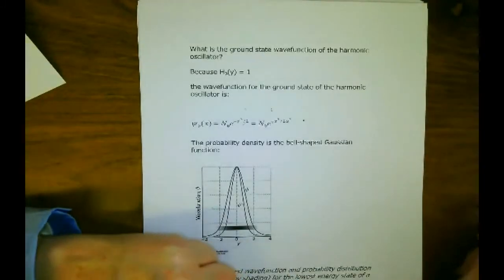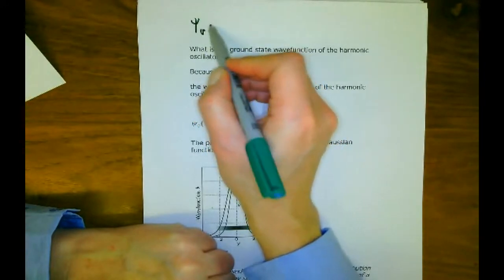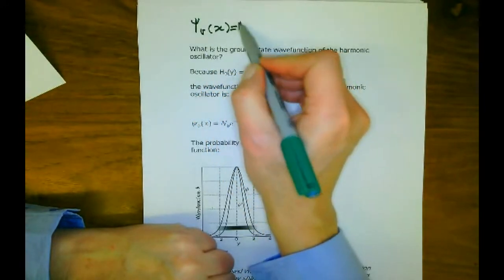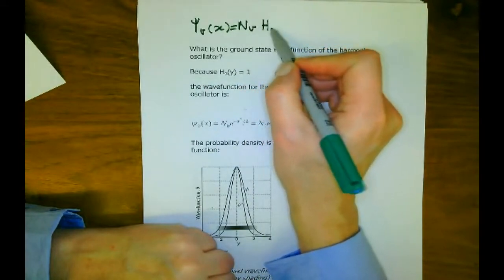Okay, now we have the general expression for the wave function of the harmonic oscillator. Normalization constant for a specific state given by upsilon.